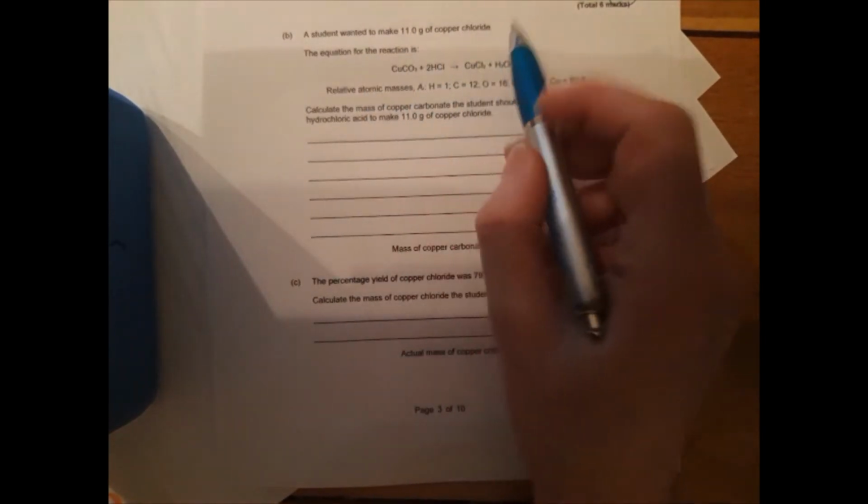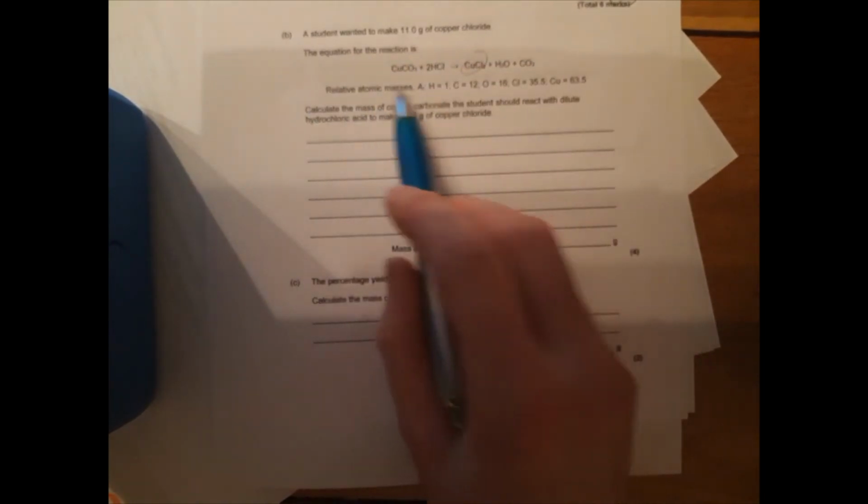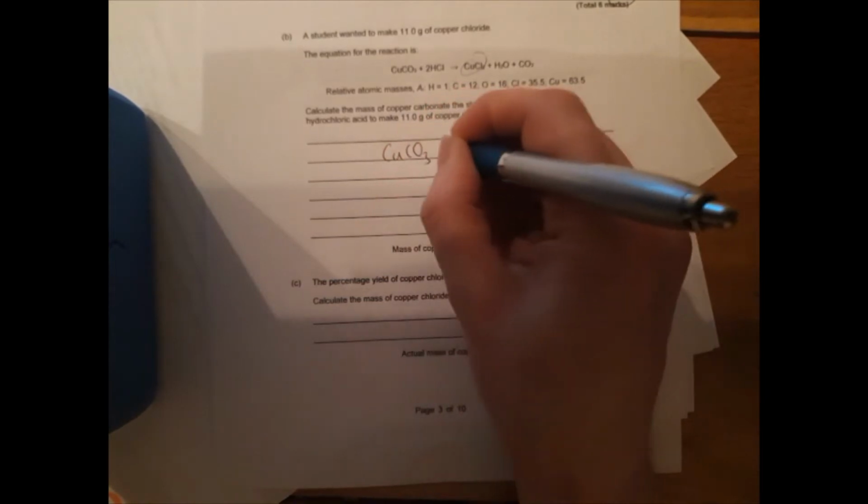So there will be some lovely questions on your GCSEs. A student wanted to make 11 grams of copper chloride. The equation is given. Calculate the mass of copper carbonate you need to make that much copper chloride. Right, again, practice what you preach, Norton. Write out the equation again.